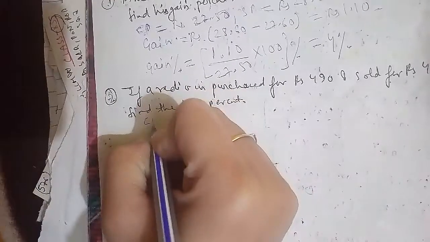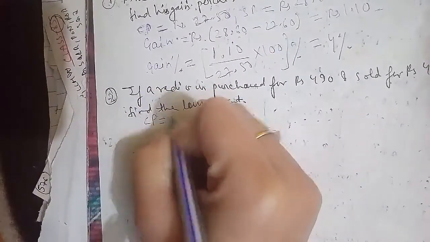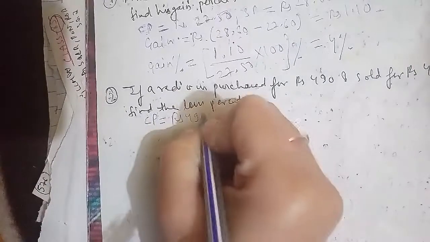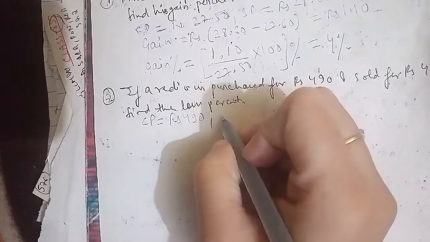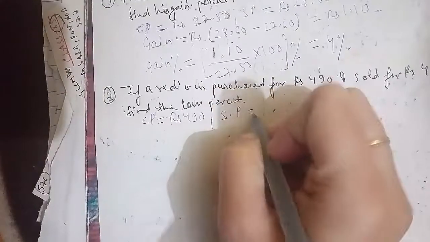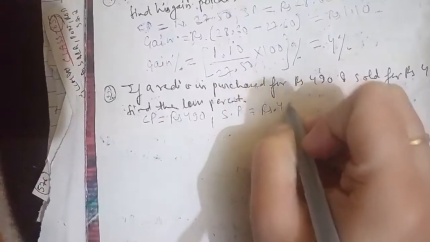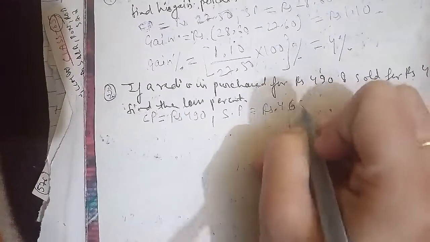That means CP is equals to rupees 490, and then SP is equals to rupees 465.50 we have. Okay, so we have the values that have been given here, and then we'll implement them. So we go ahead for the same, and loss, we'll find it out.